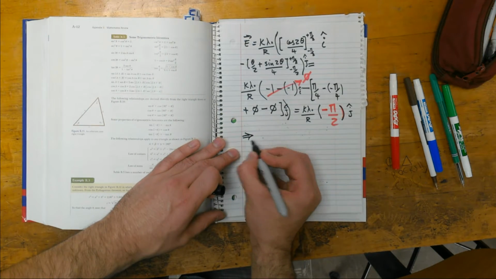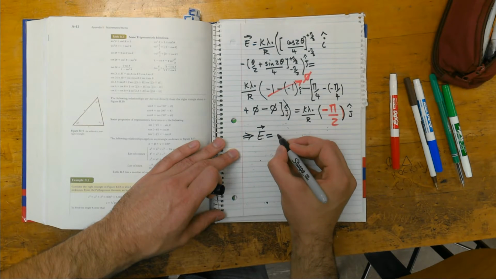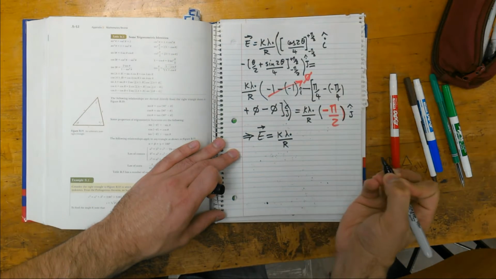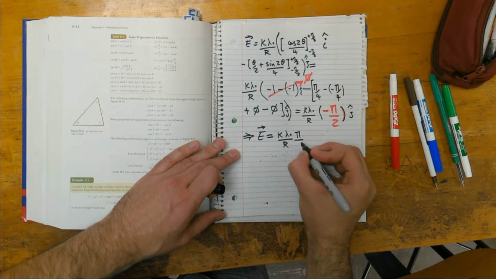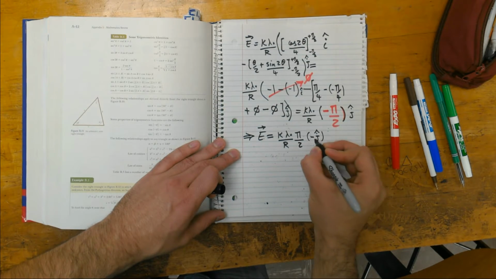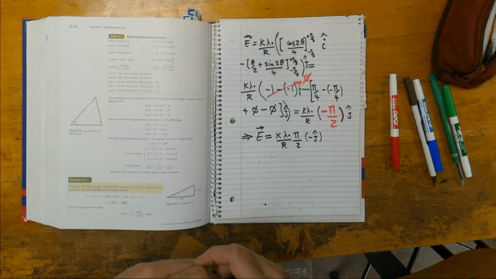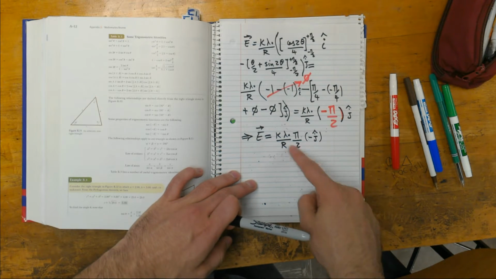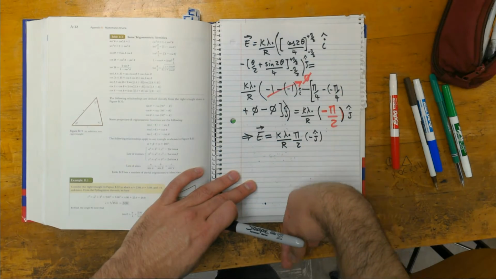So our electric field, final answer, K lambda naught over R times minus pi over 2 in the minus j hat direction. That means that on that semicircle, the E field is pointing in the negative Y direction.